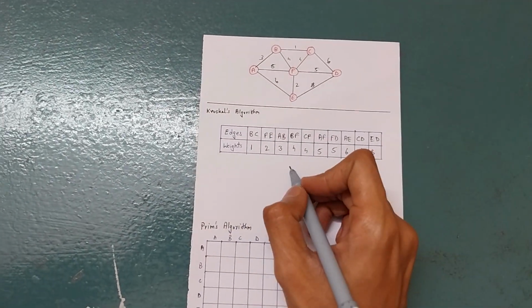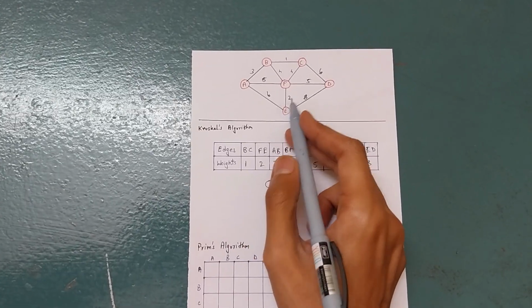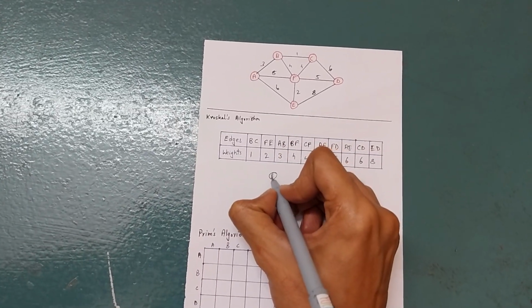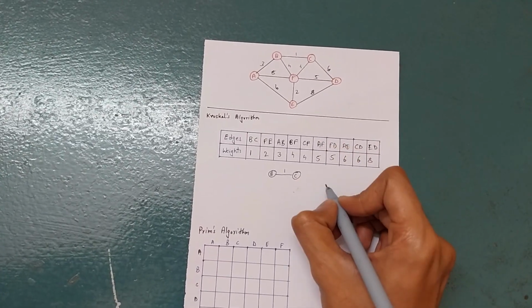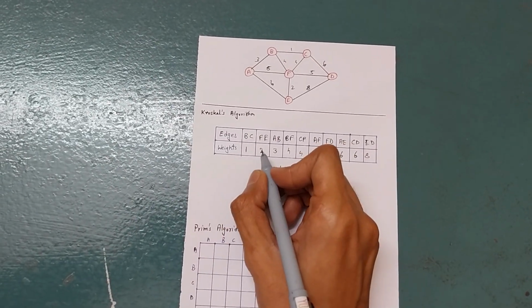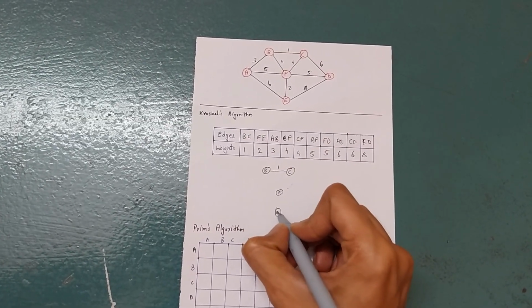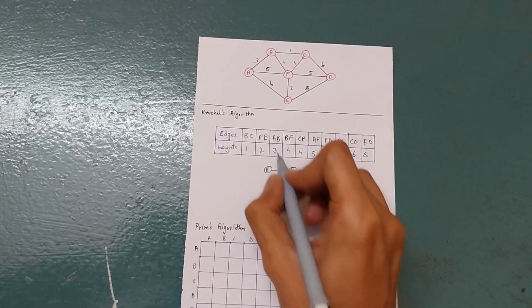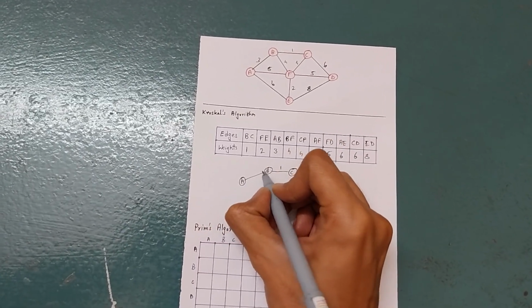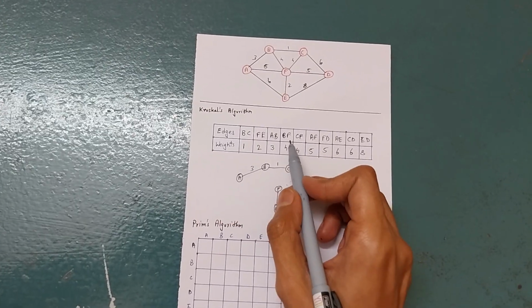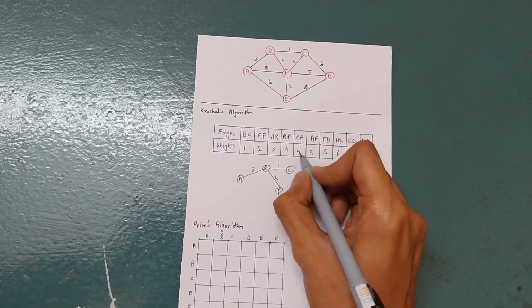Now I'll construct the tree. First is BC, so I'll draw it while referring to this table. So B to C and the value is 1. Next is FE, so EF, and here it is E, and the value is 2. Next is AB. So A is here, A to B is 3. Next is BF, so B to F. The value is 4. Then CF.